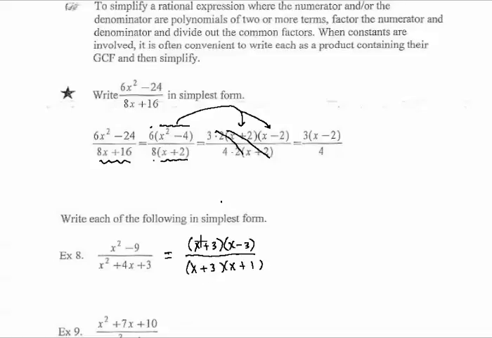And we see that in both the numerator and the denominator we have an x plus 3. So just like the numbers canceled in the fractions that we simplified above, the polynomials will cancel if we see that there's one that's common to both the top and the bottom.